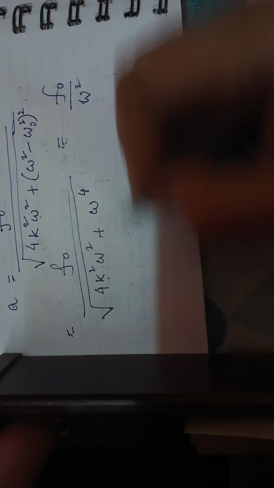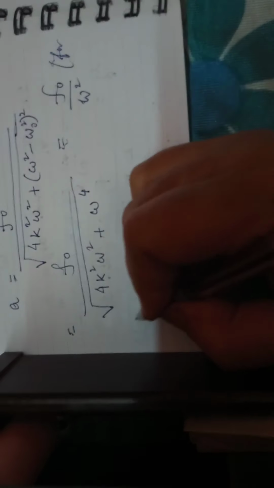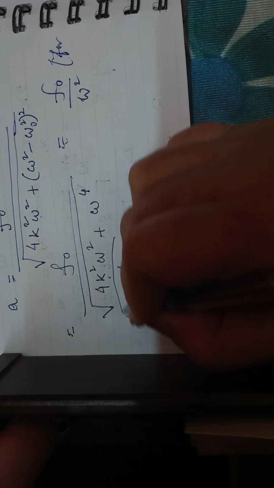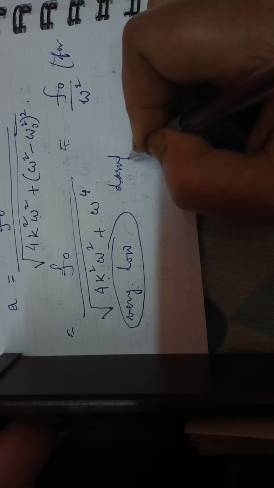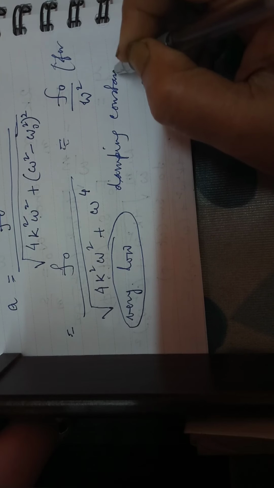This is very important, otherwise you won't get it. For very low damping constant, this will happen, and this is what you will be getting at high driving frequency.